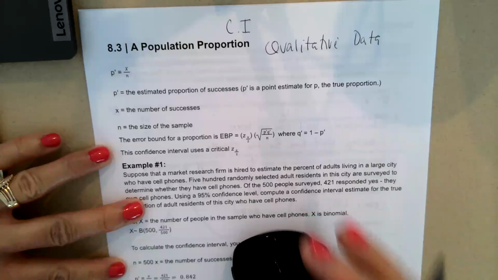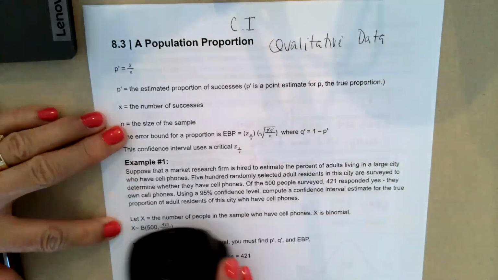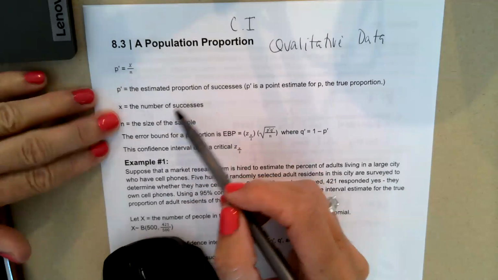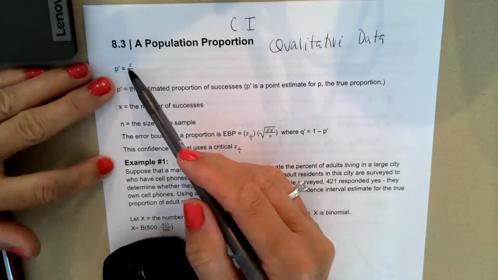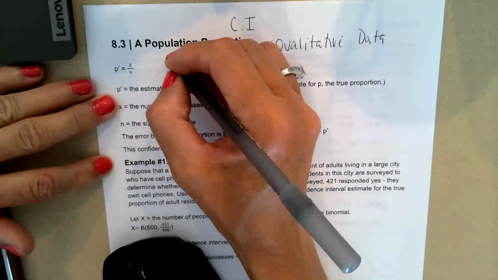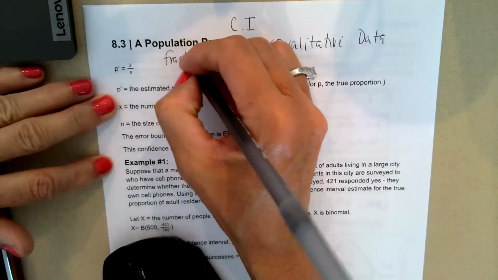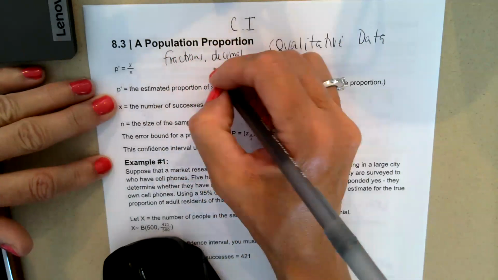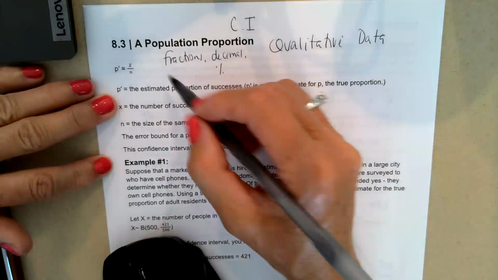Okay, so proportions, we see them as fractions. So as X is a number of successes and N is a sample size, that's how we're seeing proportions. Remember, they come as fractions, they come in decimal form, and they also come in percent form. So that's what we're kind of looking out for.